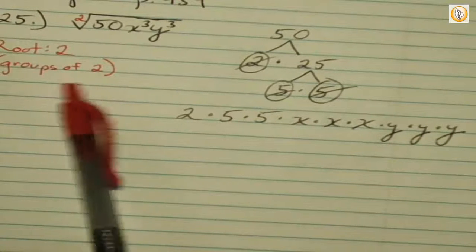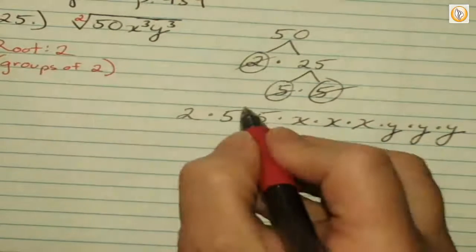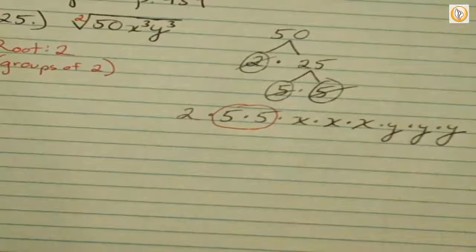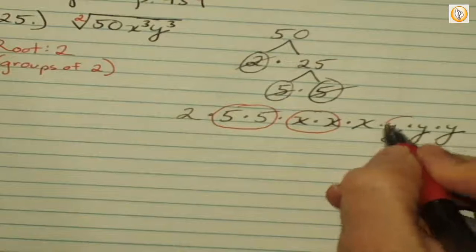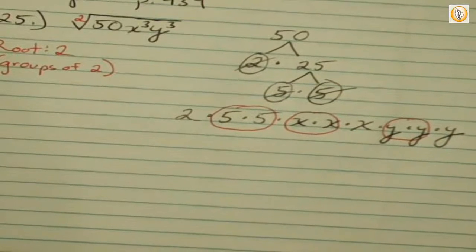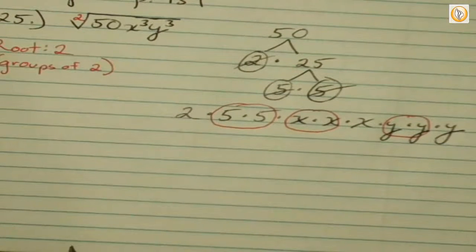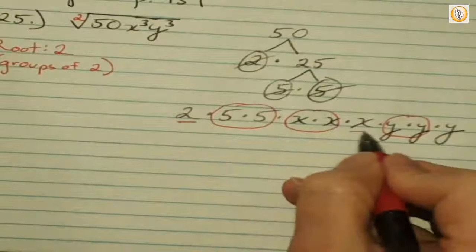What am I circling? Groups of what? 2. So here's a pair, here's a pair, and here's a pair. So what are my leftovers, Ariel? 2, X and Y. Perfect.